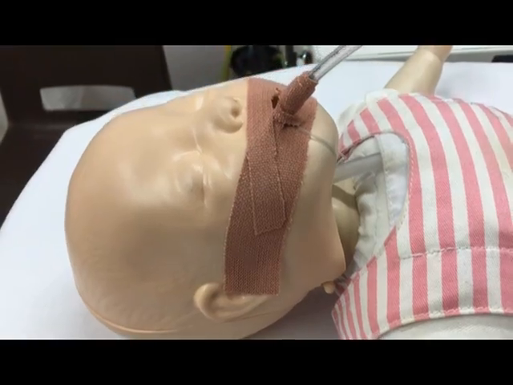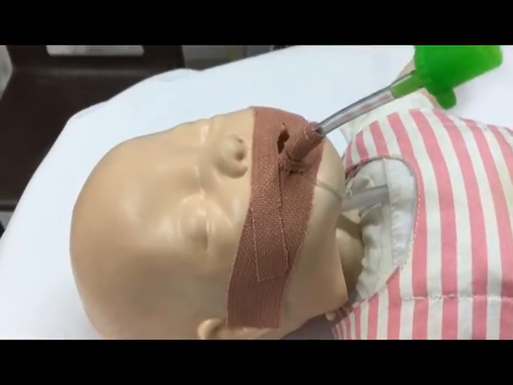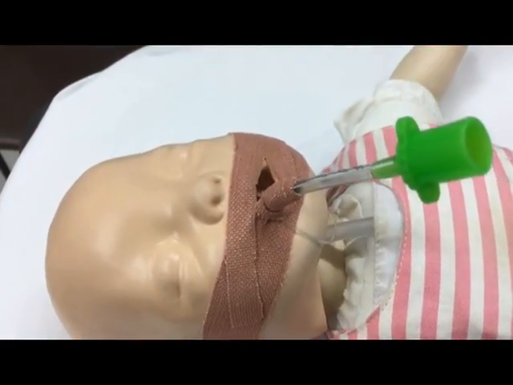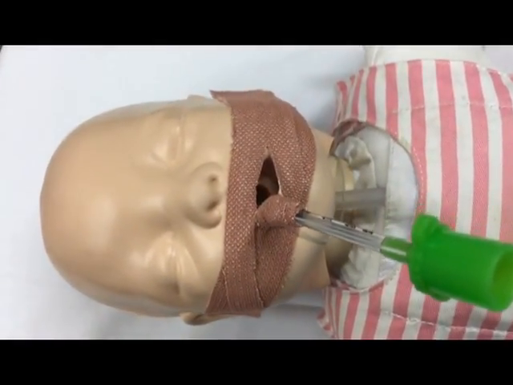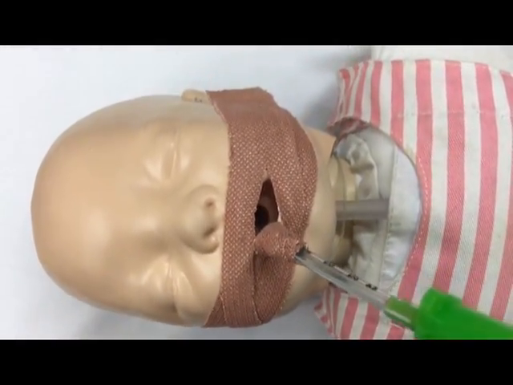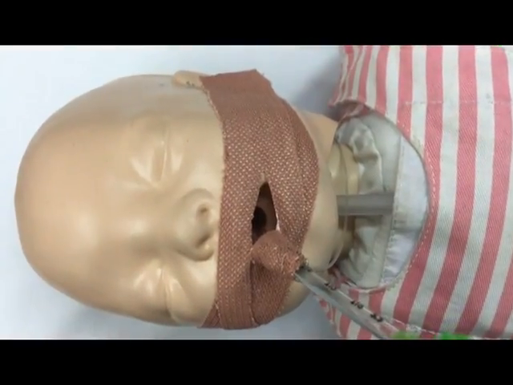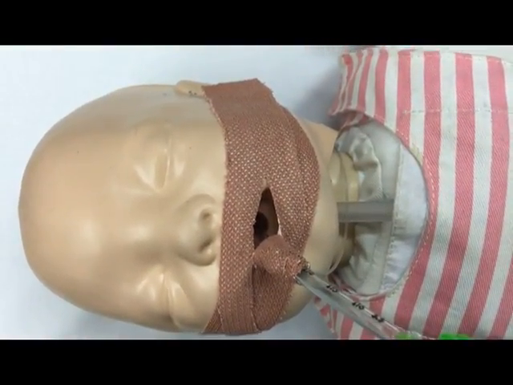In this short video, you can see the appropriate 3-point method of securing the endotracheal tube. There is an additional video available on the portfolio website for further information about this important skill.